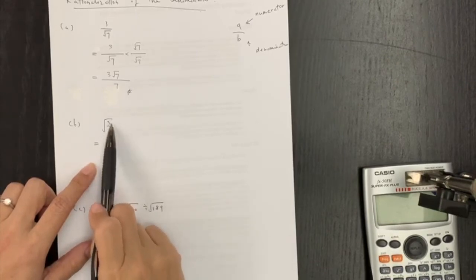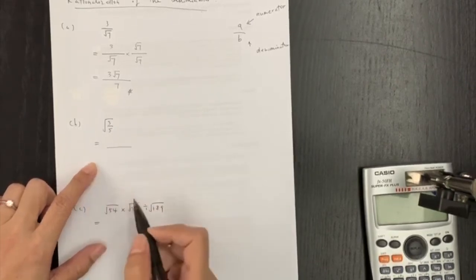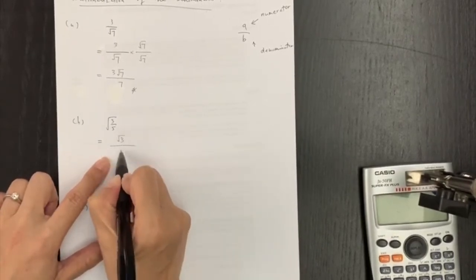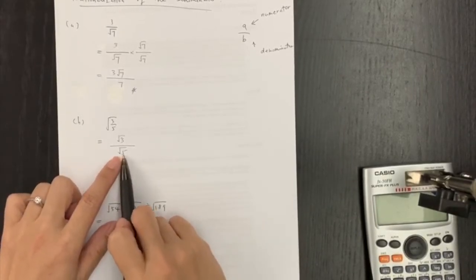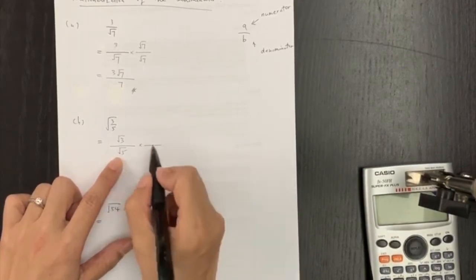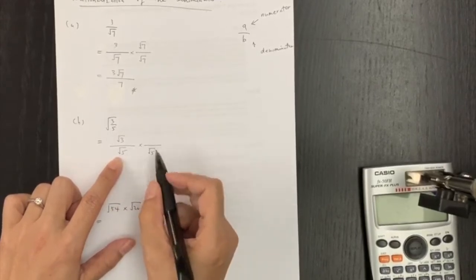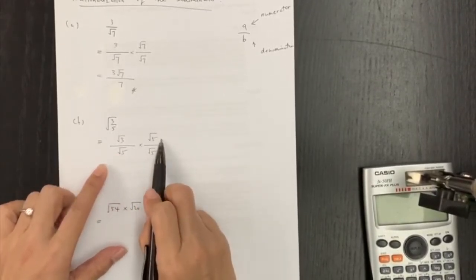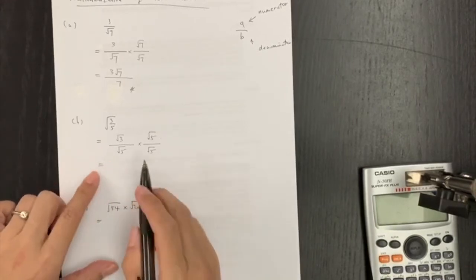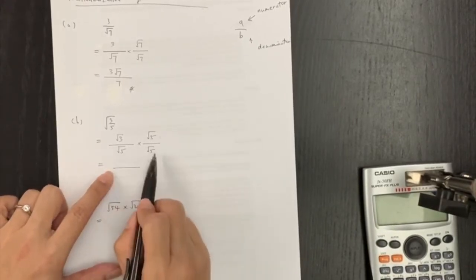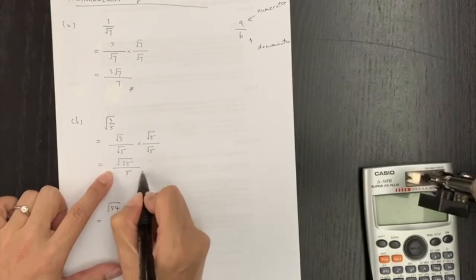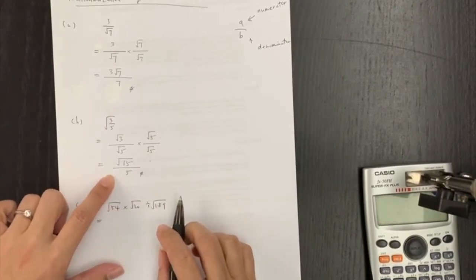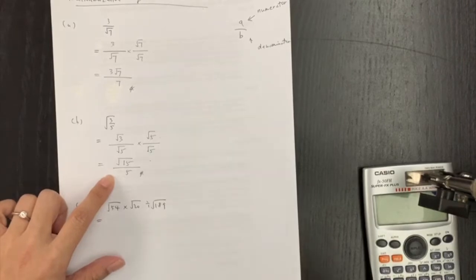Okay, how about this one? This is a square root. The first thing, let us break this down into root 3 over root 5. What is our concern here? We don't want any square roots in our denominator. So how can we do that? Times root 5, and at the same time times root 5, in order not to change the question. Root 5 times root 5 is 5, so on top we have 3 times 5, which is 15. So this is how we do this rationalization of the denominator.